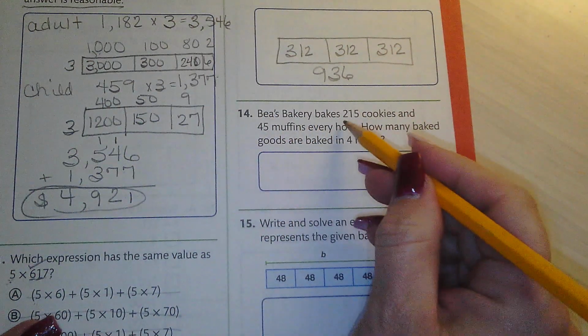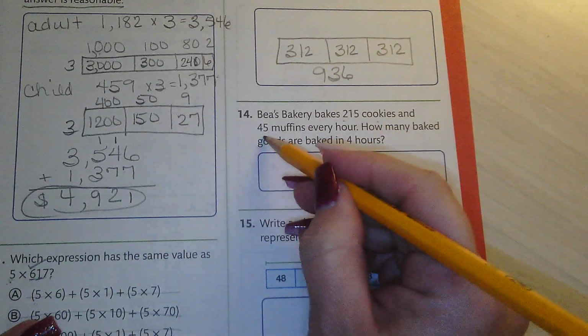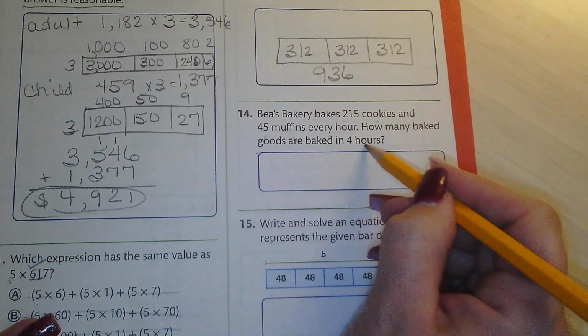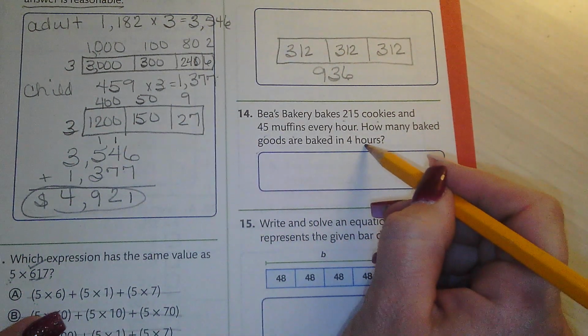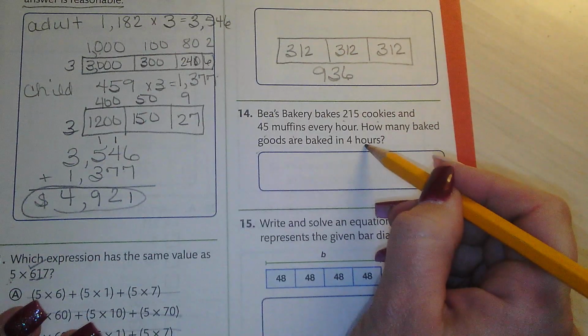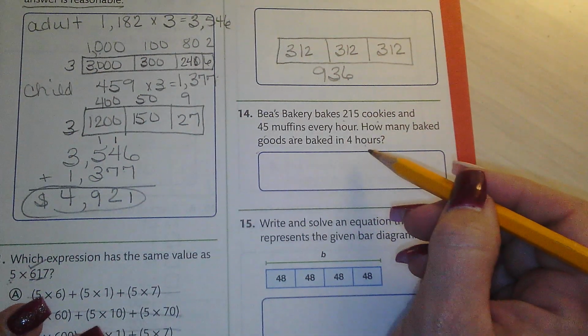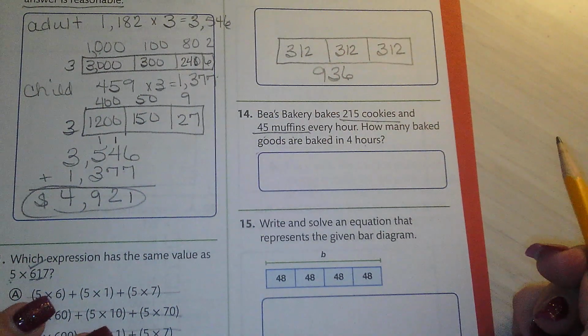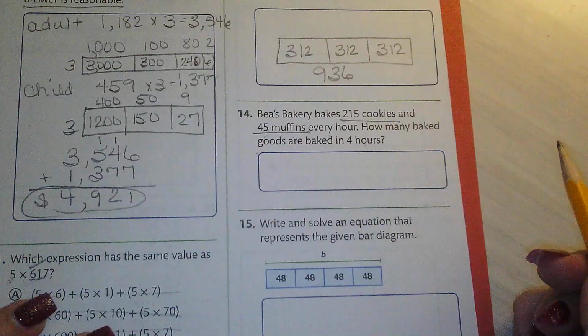Bee's Bakery bakes 215 cookies and 45 muffins every hour. How many baked goods are baked in 4 hours? So first thing you have to do is find out how many baked goods, how many nom-noms, are baked in an hour. Well, we've got this many cookies and this many muffins, but we need to know how many baked goods they do per hour.